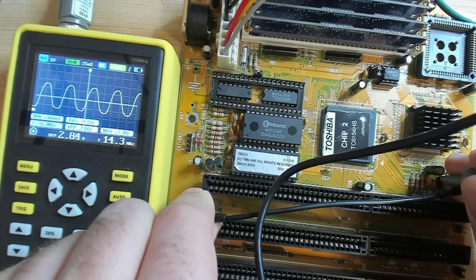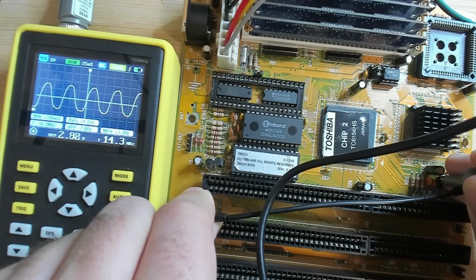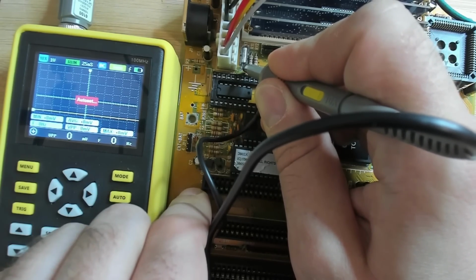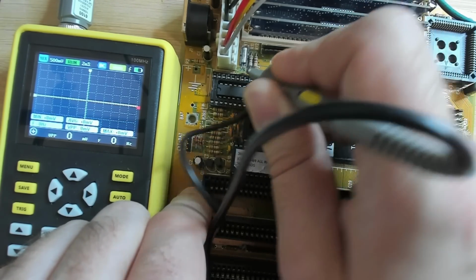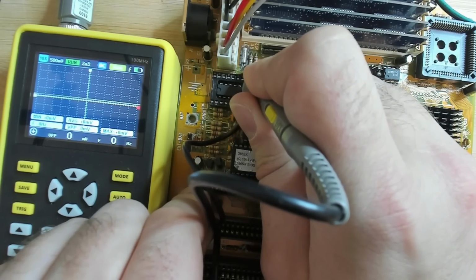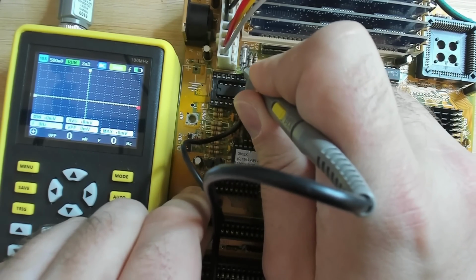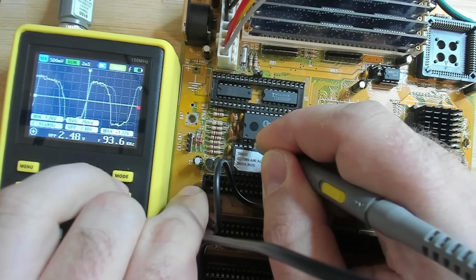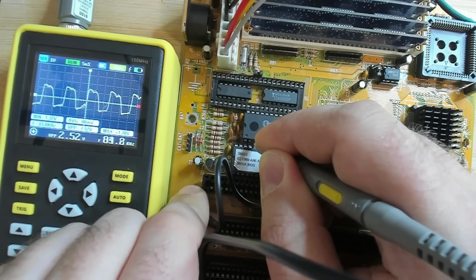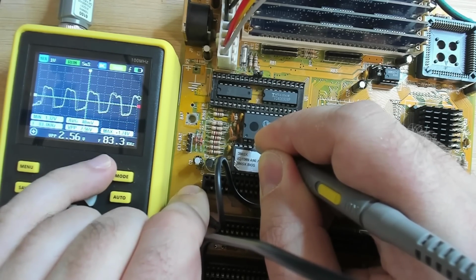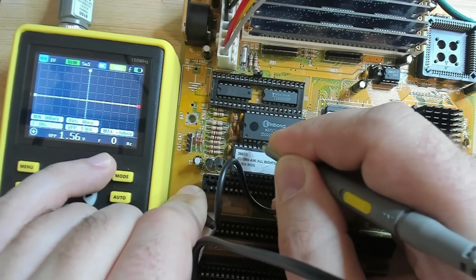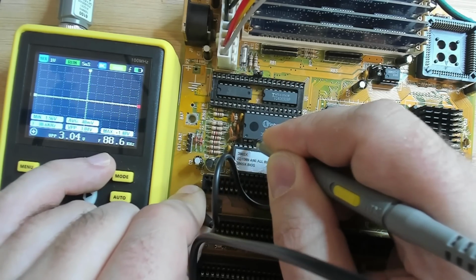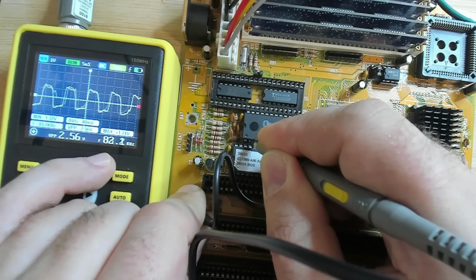But here you can see 14.3 megahertz. This is what I would expect. But here, on this friend, I don't get anything. So yeah, and here we can see our 80 to 90 kilohertz range again, which also is on this pin, I think. Yeah, but this here is a better square wave. This one here looks very poor.